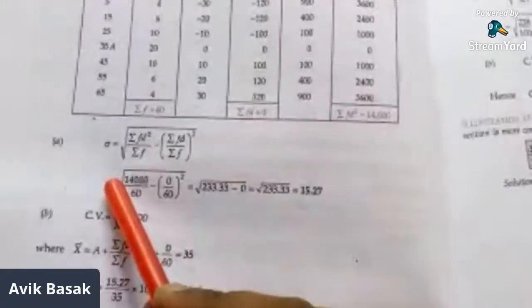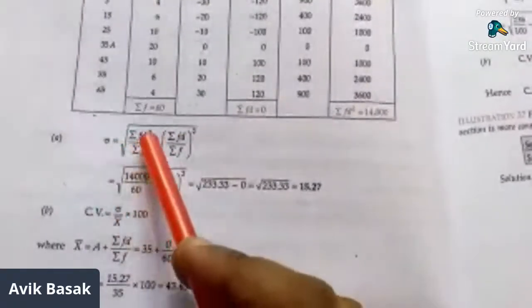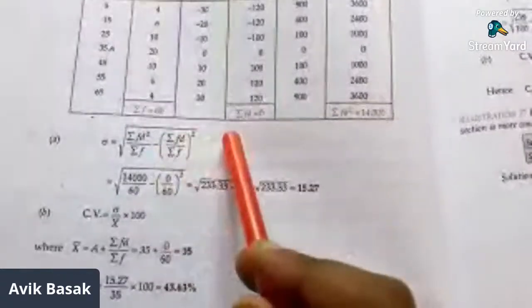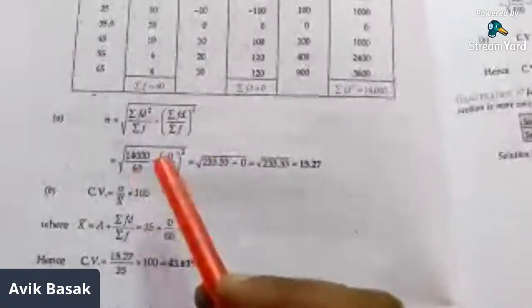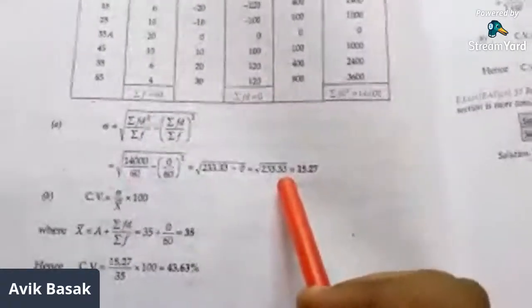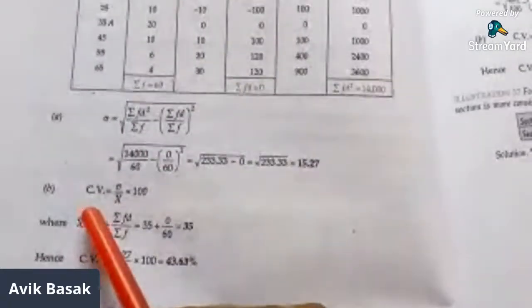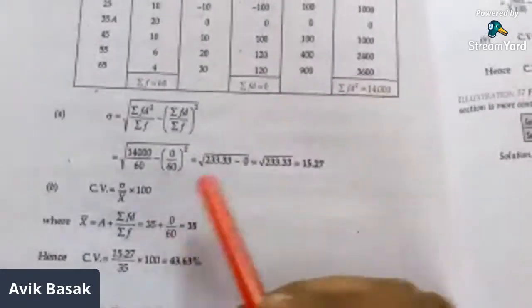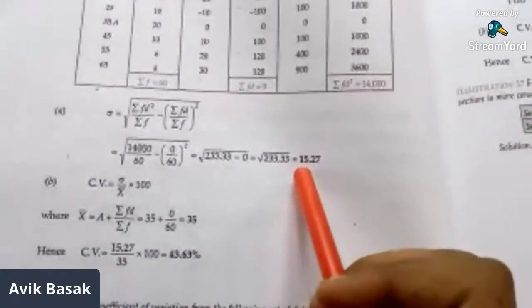Then directly put the formula. SD is equal to root over summation FD square by summation F minus summation FD by summation F whole square. Just substitute the values and find the SD. Now CV, there will be some problem. CV is equal to SD by X bar into 100. SD 15.27 you have got, no problem.